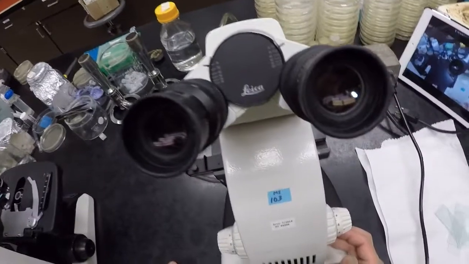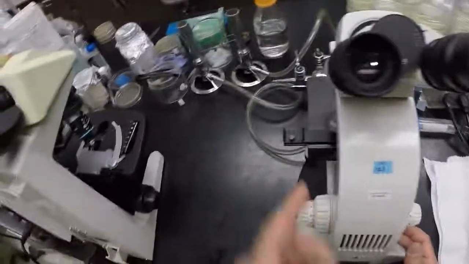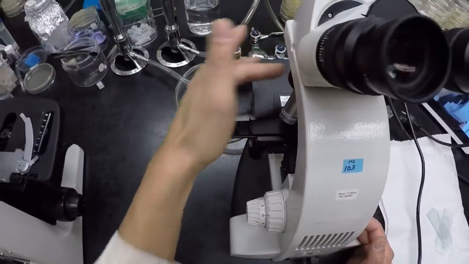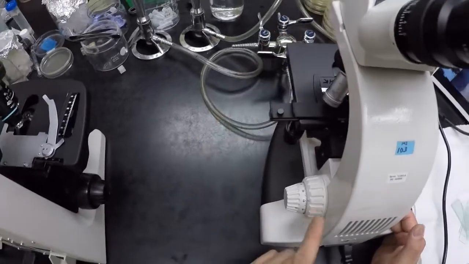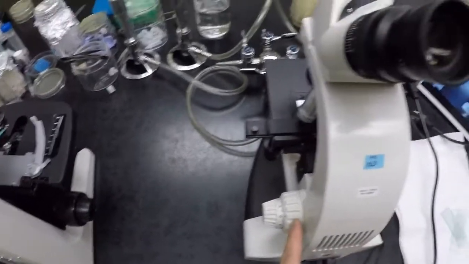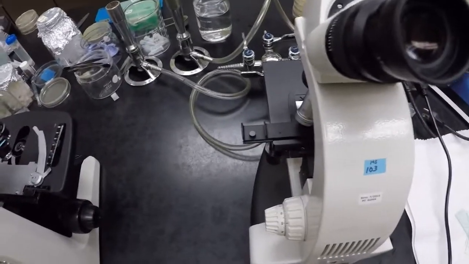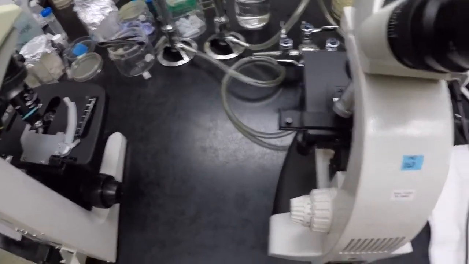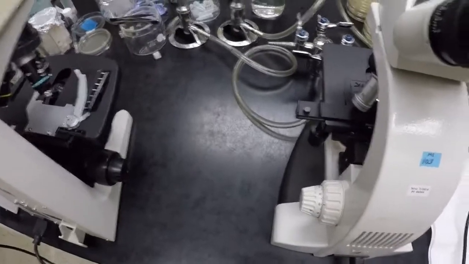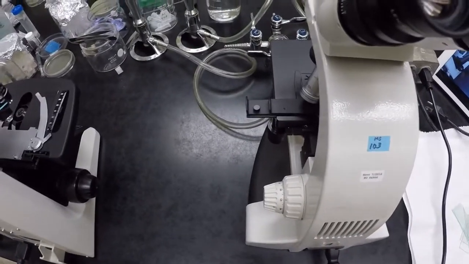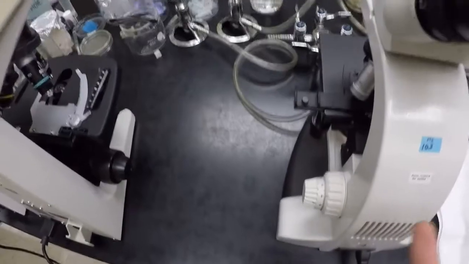And now at this point, the cardinal rule is with the high dry or the 40 times lens and the oil immersion, the 100 times lens, you never touch the coarse focus. Like, see this what I'm doing? Don't even do this. Don't touch it, because if you accidentally move the stage too fast, you're gonna crush the slide, which is gonna ruin your work, but also can possibly damage the lens. Remember, $1,000 lenses, right?